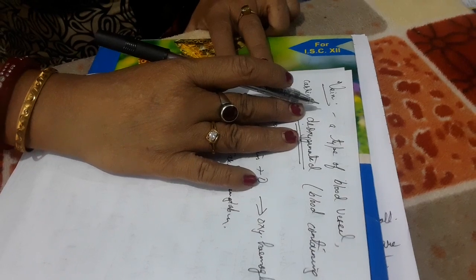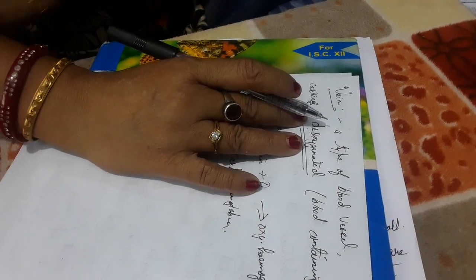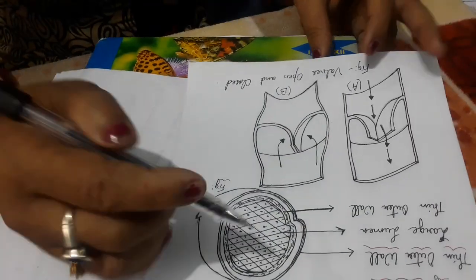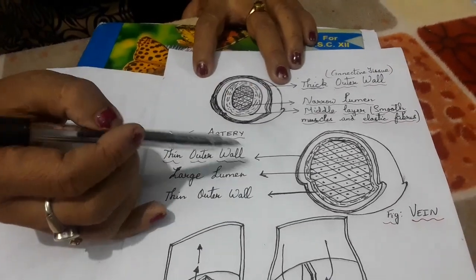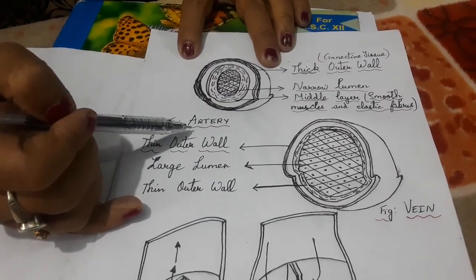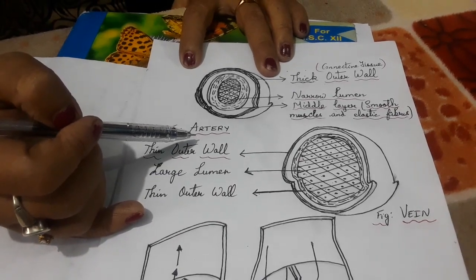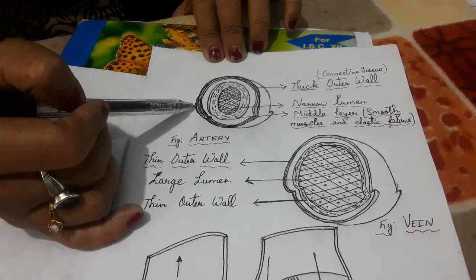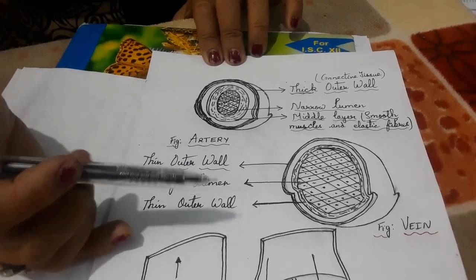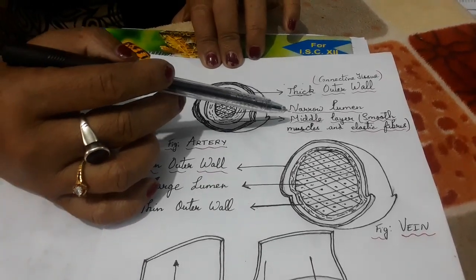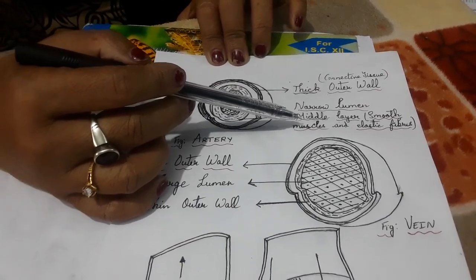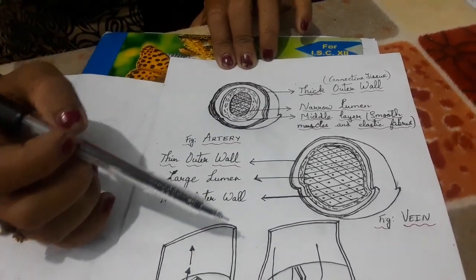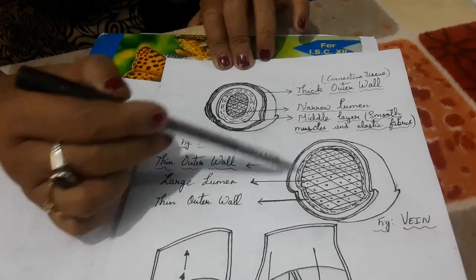Now, when we talk about the veins, these are also made up of three layers, that is outer wall, which is also known as tunica externa. It is comparatively thinner than the arteries. Then you have the middle layer made up of smooth muscles and elastic fibers, and a large diameter.